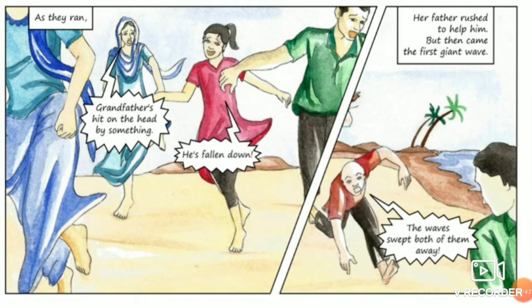But as they were running, something hit the grandfather's head and he fell down. But Alma Javed's father went back to help his father, Alma Javed's grandfather. But as soon as they could open their eyes, the giant wave came towards them and they were swept away.